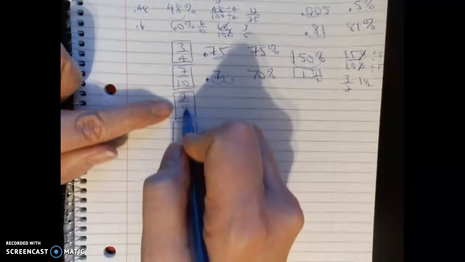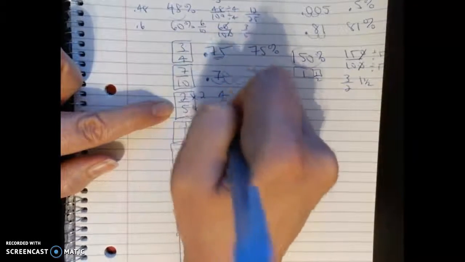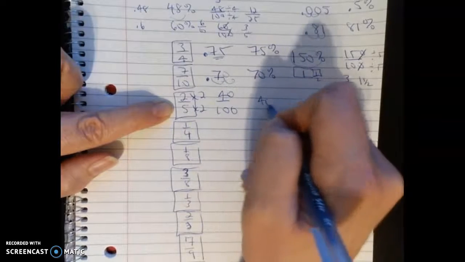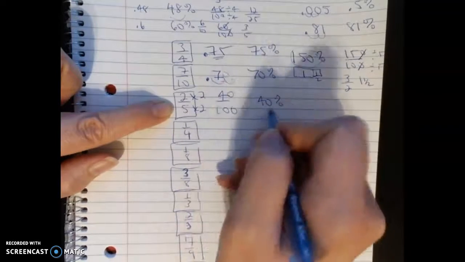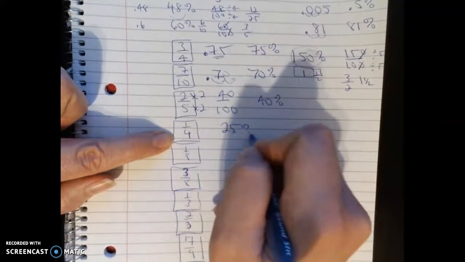2/5, some of you might be like, oh, I don't have it memorized. Well, get it out of 10. 10 is a super friendly number, so like 4/10. And then hopefully you should be able to multiply by 10 and get 40%, or you should know that 4/10 is 40%. A fourth of $1, again, is 25%.